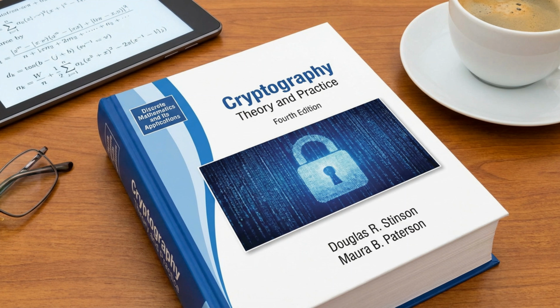Which brings us to the Caesar cipher, or the shift cipher. The poster child for instant failure. So it's really simple arithmetic, right? You just take a letter, say A, and shift it forward by a key, K. If K is 3, A becomes D. B becomes E. You just wrap around at the end of the alphabet. The math is fine. The problem is the key space. There are only 26 possible keys.